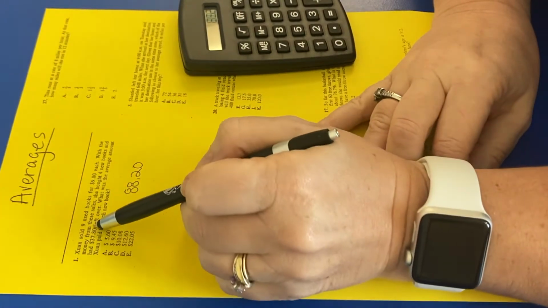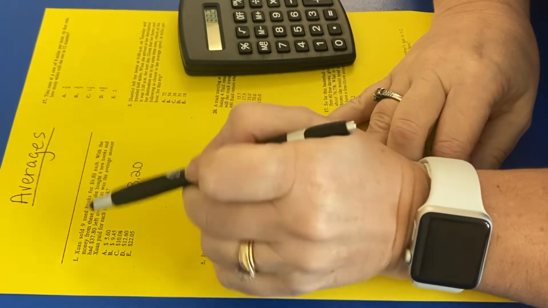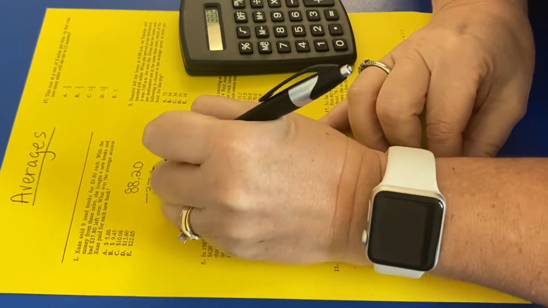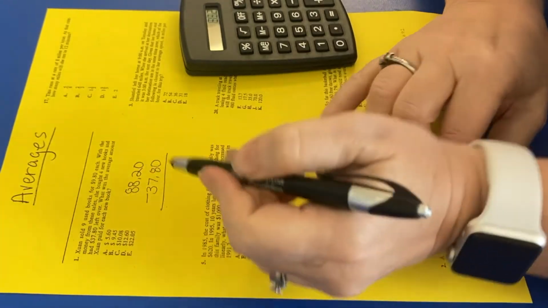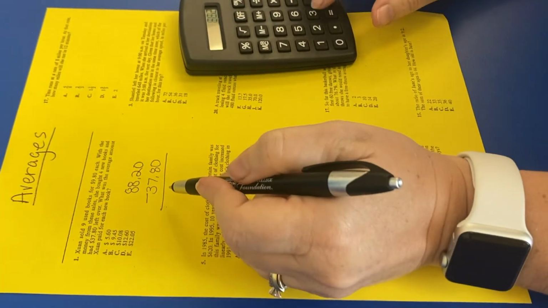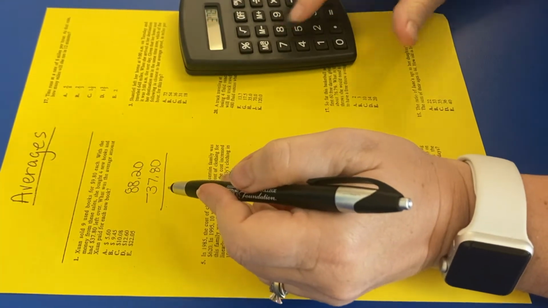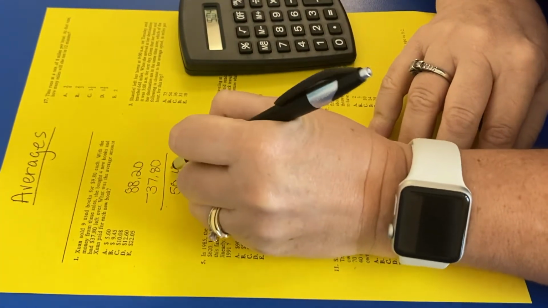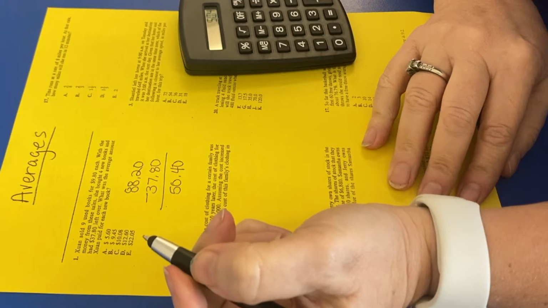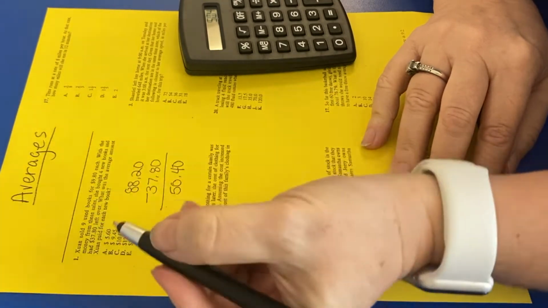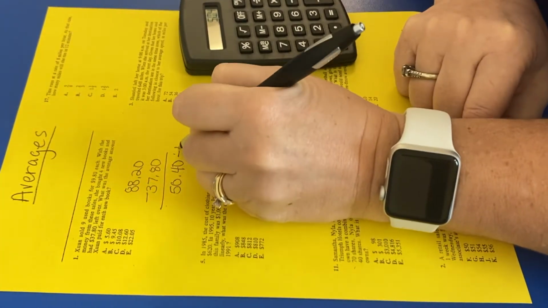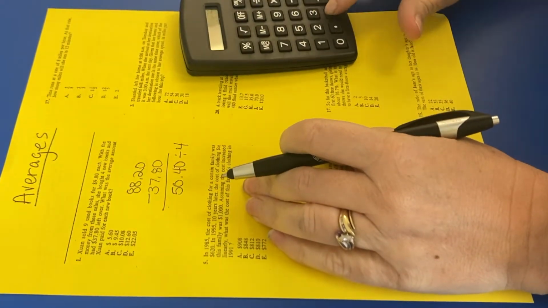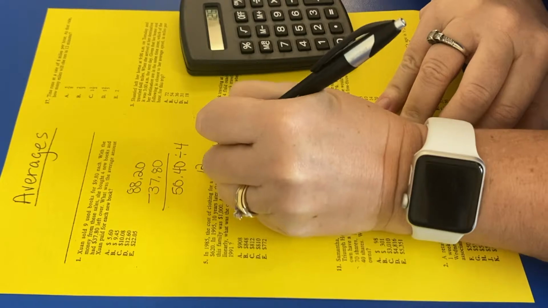Okay, with the money from these sales, she bought 4 new books and had $37.80 left over. So let's subtract $37.80 from what she made. So minus 37.80, and she's got $50.40. Okay, $50.40, and she had bought 4 new books. And then I'm going to divide that by 4. And it's $12.60 a book.